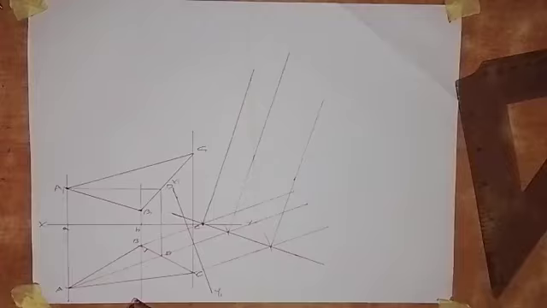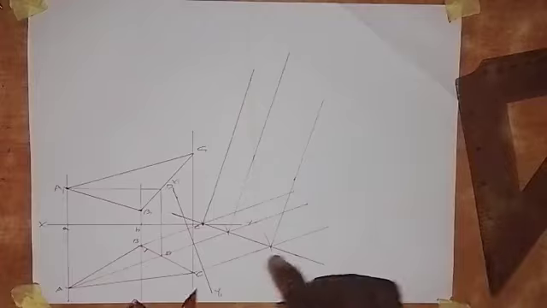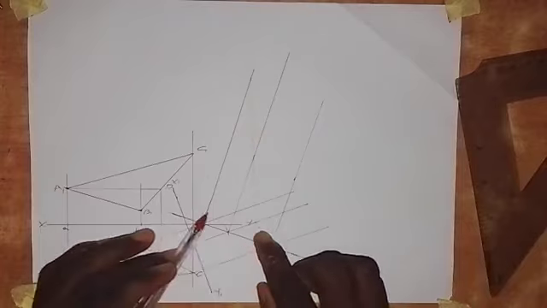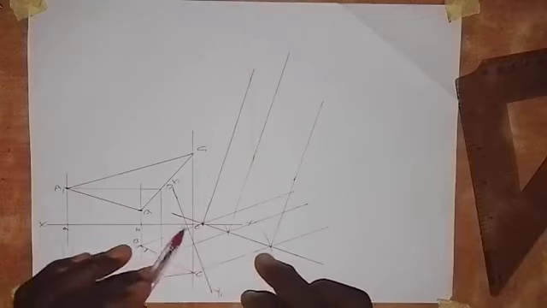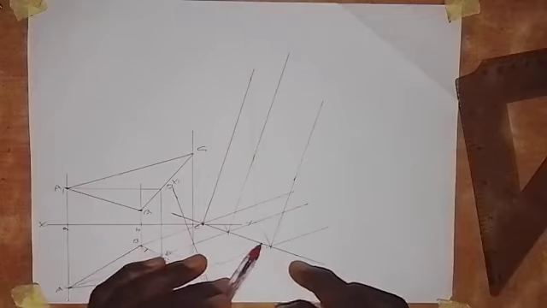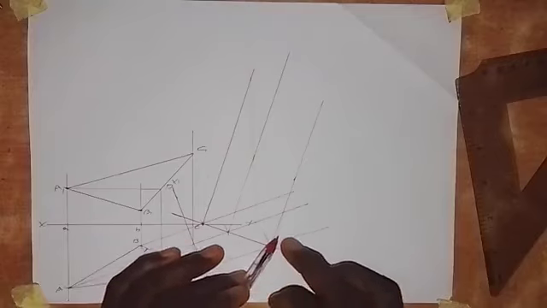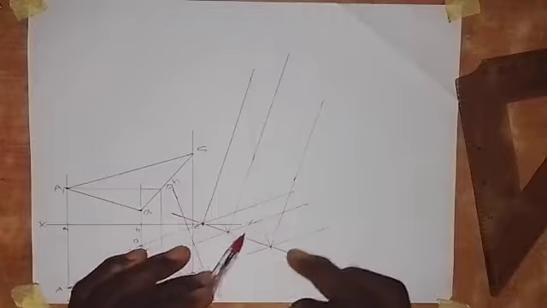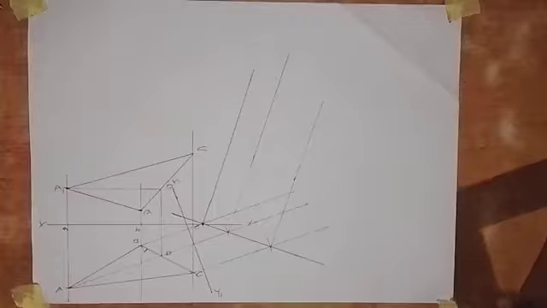All right, so the next thing that we are going to do is we need to draw a line at any distance on this line that will be parallel to this line. So we are going to draw a line at any distance on this line that will be parallel to this line, and this is how we have to do it.